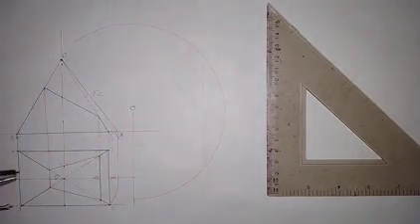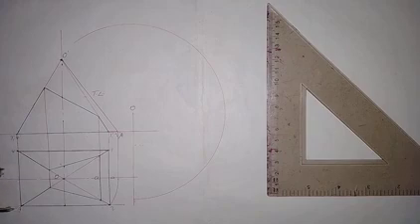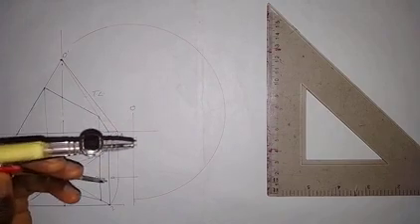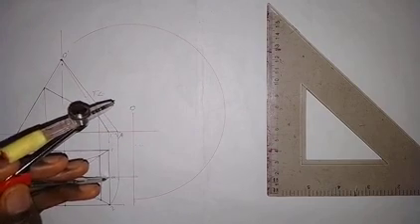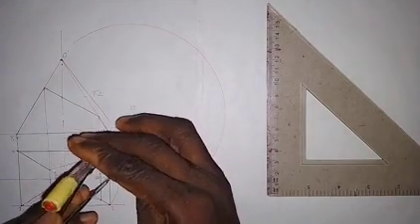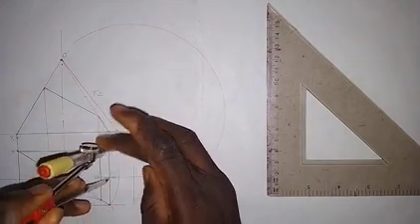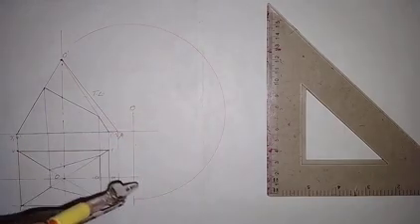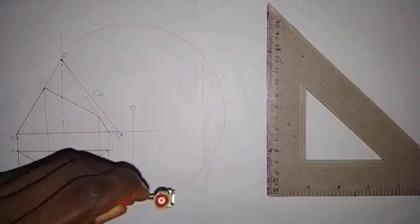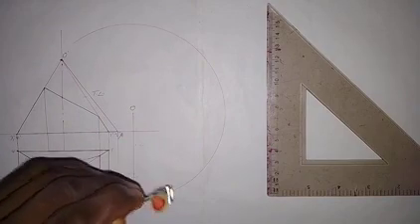Now what I need to do is to get the base drawn. I'm going to take a measurement, opening it from here. I need to take this distance from A to 1. I will put it at this point and make an arc here like this.